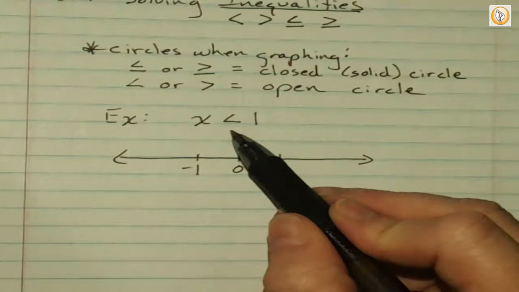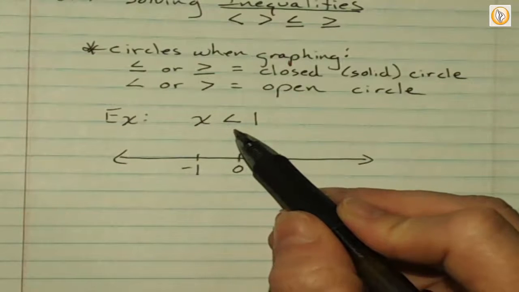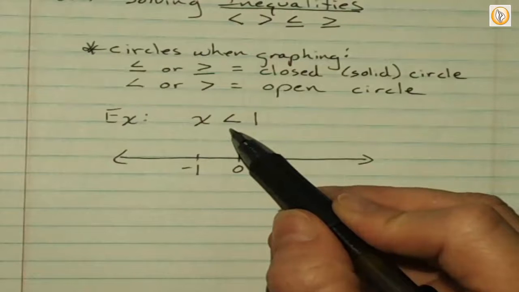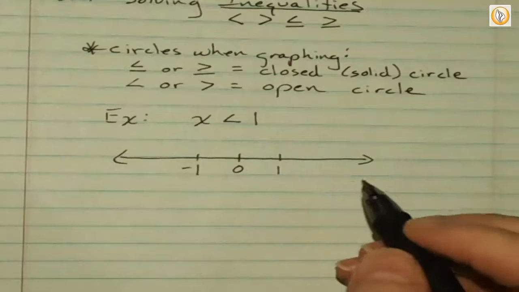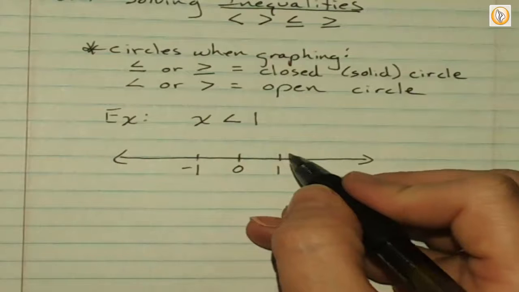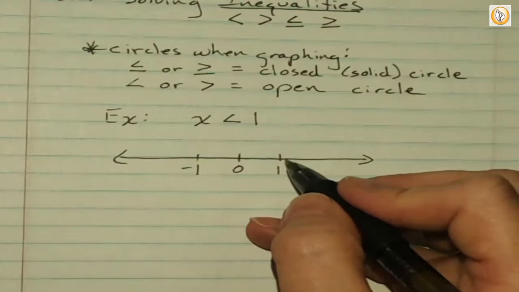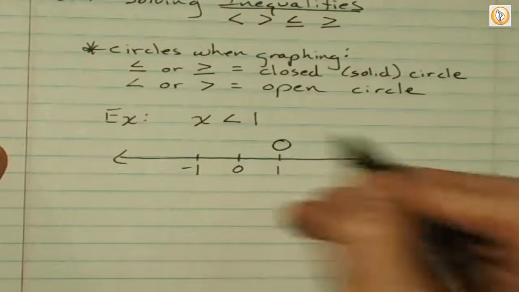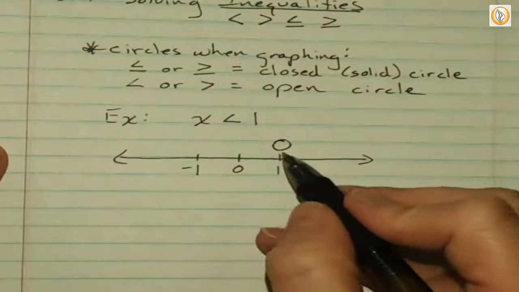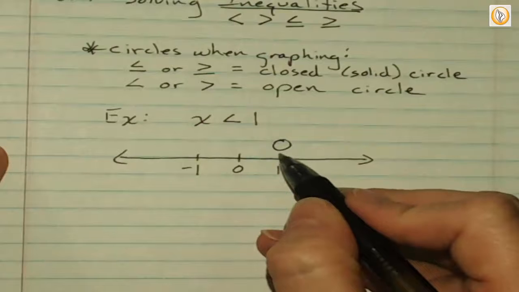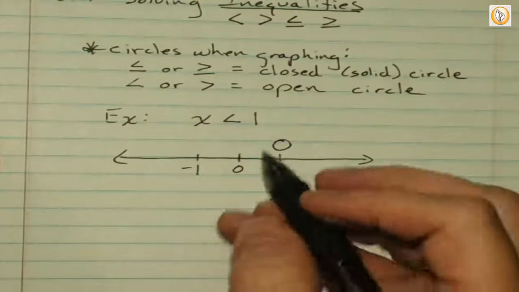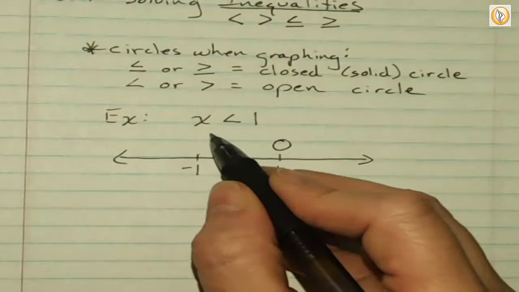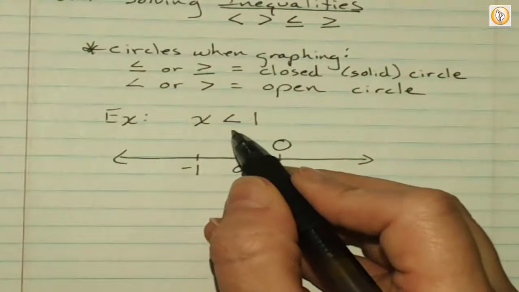Now, question. I'm going to pick on Michaela. Michaela, this is a less than symbol. Would the circle be open or closed? Open. Very good. It's going to be an open circle. And you can have your graphs in 2 ways. Some of my students like to put it over the number. So we're going to put it over the 1, because this is a +1, open circle. And Taylor, it says x can be any number. This is where it gets confusing. X can be any number less than 1.